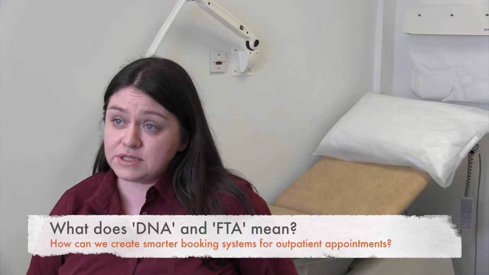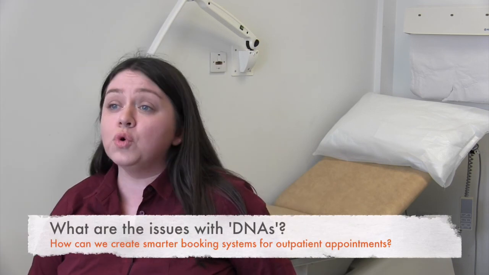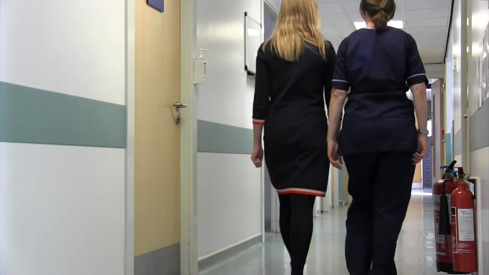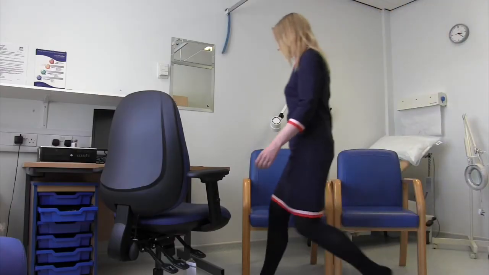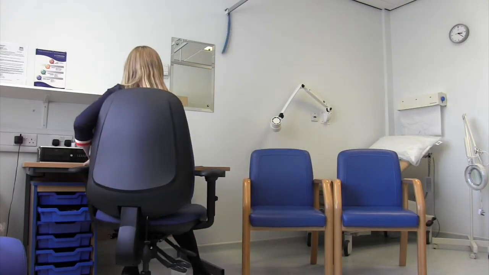The term DNA means a patient who did not attend, or the alternative term is failed to attend, FTA, and those are patients who have an appointment booked to attend an outpatient appointment or other service in the NHS, but don't contact the hospital to tell them they're not coming and don't attend their scheduled appointment. The major problem is that the hospital won't know often that patients are not attending, so there's a significant cost burden because the department is there, the staffing are there, and the clinic is waiting for these patients to attend, and if they don't, all of those resources go to waste.